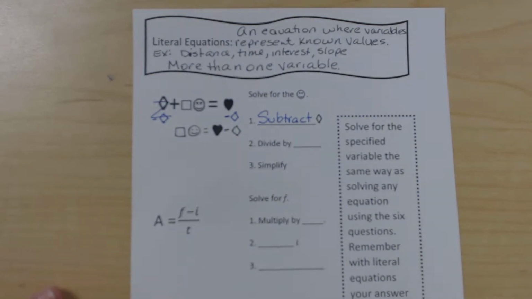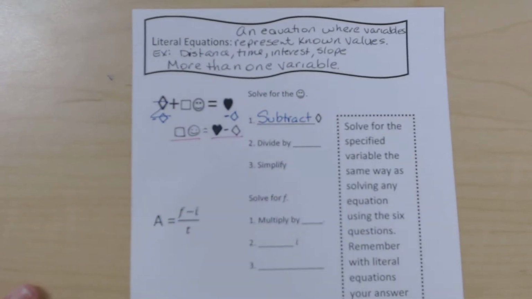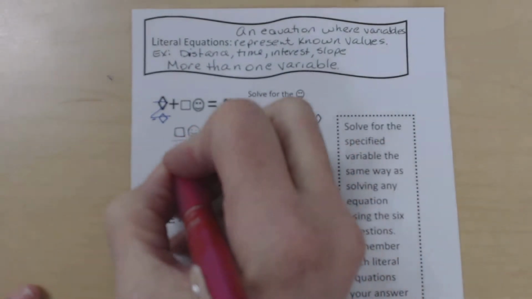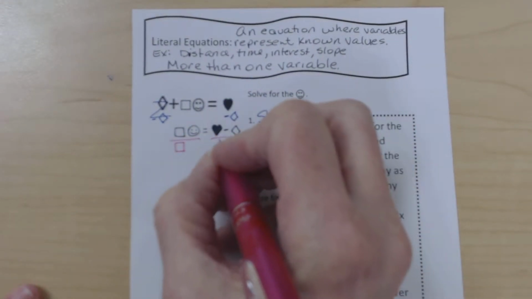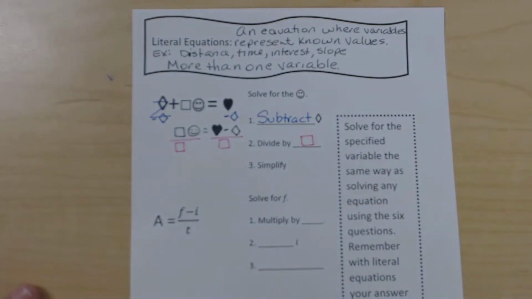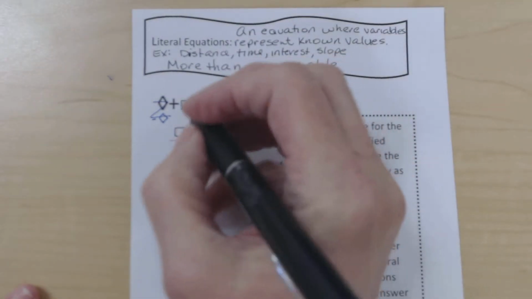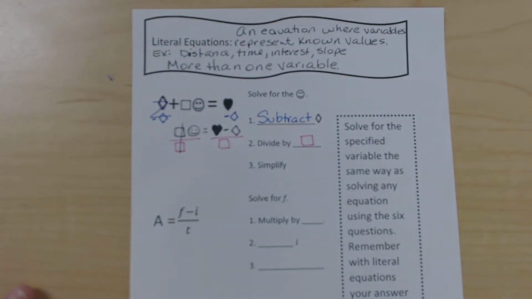Okay, so now we want to get the smiley face by itself. So what we're going to do now is divide both sides by exactly what is in front of the smiley face, and that happens to be a square. So we will divide both sides by the square. Now this division, the same thing top and bottom, just means they cancel out because they make one.